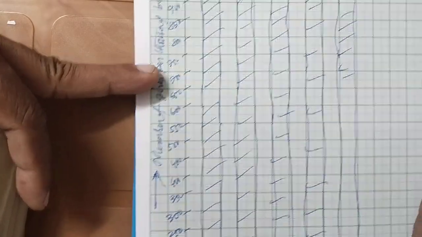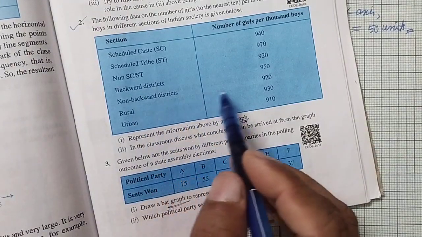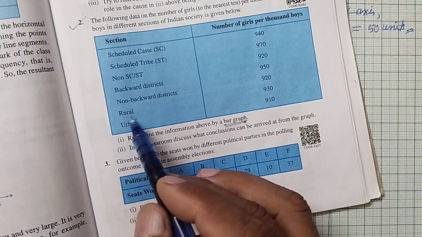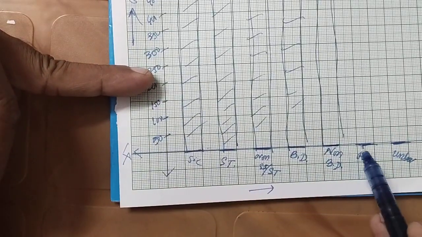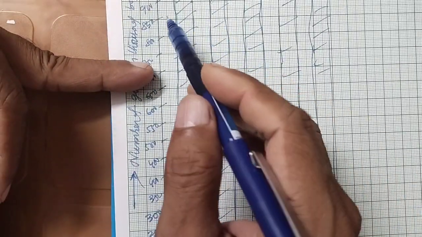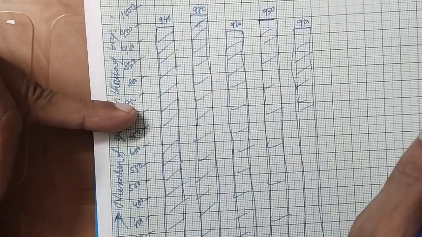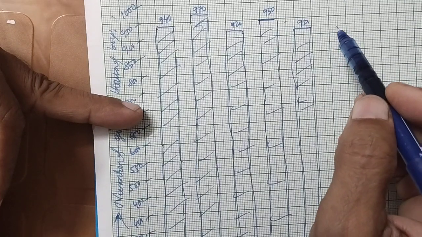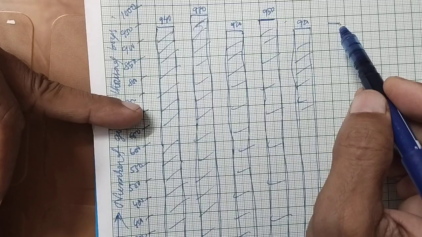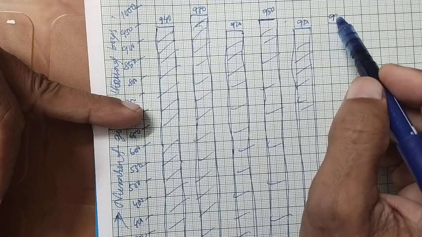Then the next group of people is rural, with value 930. So 900, and we have to go 6 smallest divisions. One division is 5, as we said. So this will be 930.